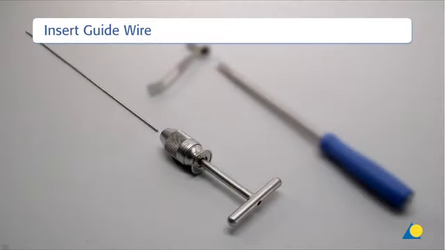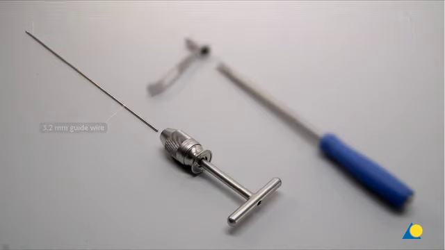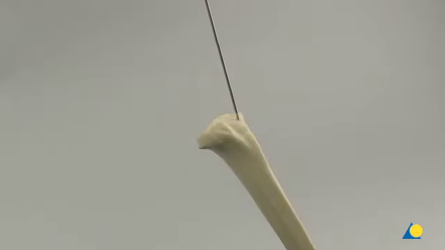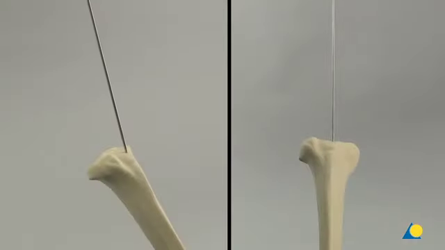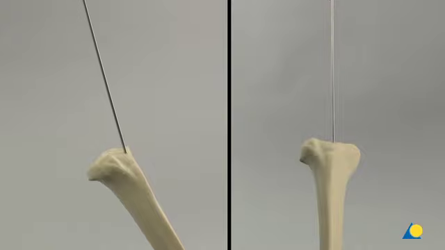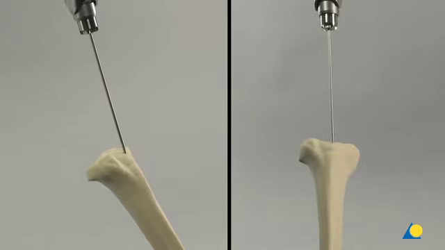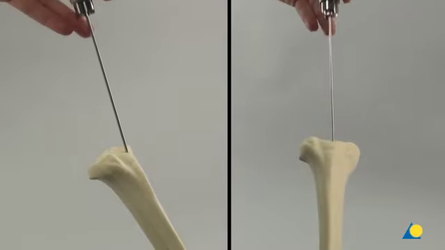The instruments used to insert the guide wire are the guide wire, 3.2 mm diameter, and the universal chuck with T-handle. The guide wire is secured in the chuck. The insertion point is slightly punch-marked at a 10-degree angle to the shaft axis in the lateral view. The guide wire is inserted approximately 8 to 10 centimeters and its position is checked under image intensification in the AP and lateral views.